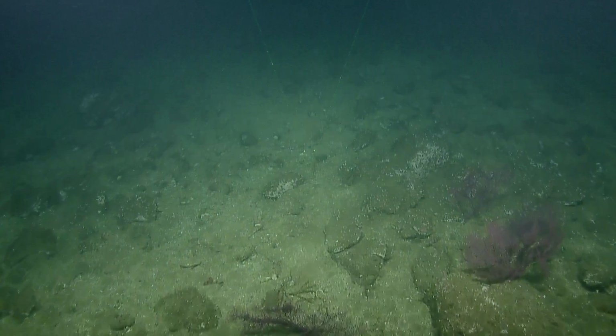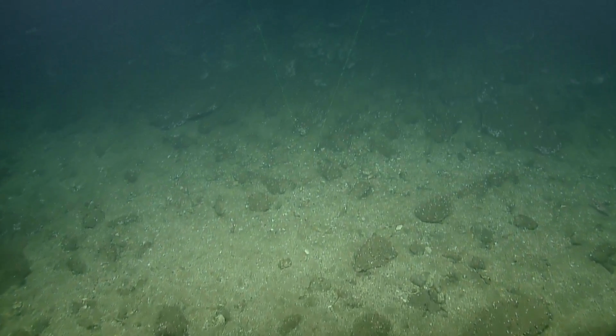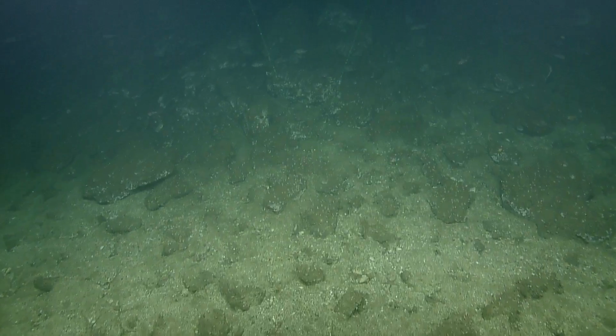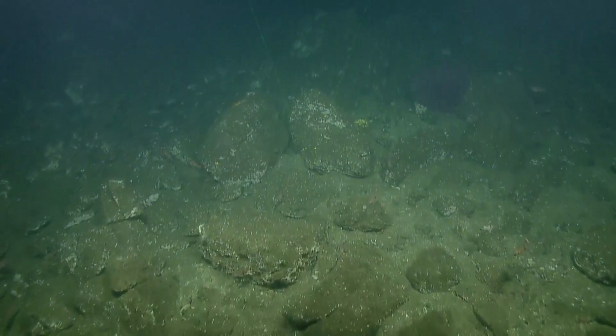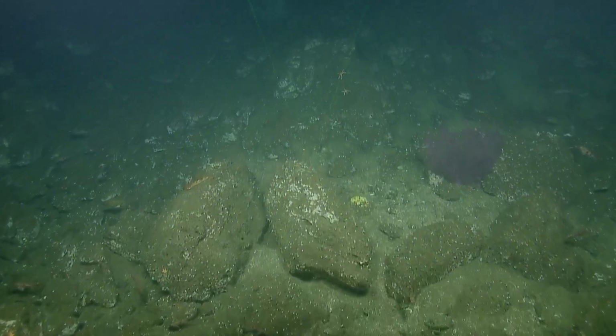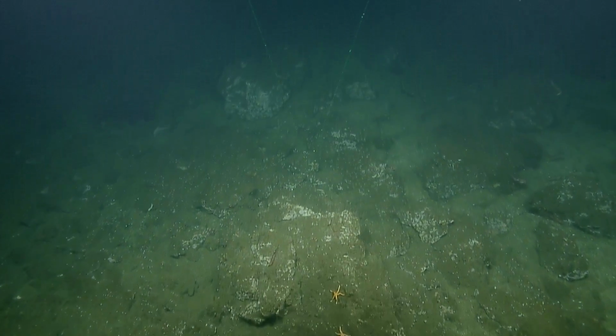Let's alter course here and we'll go straight to BA. So we're gonna go south. Bridge nav. South we go. 200 meters south. Thank you.